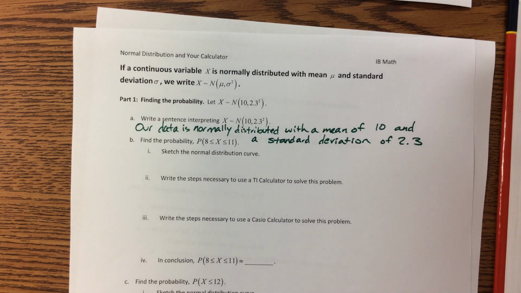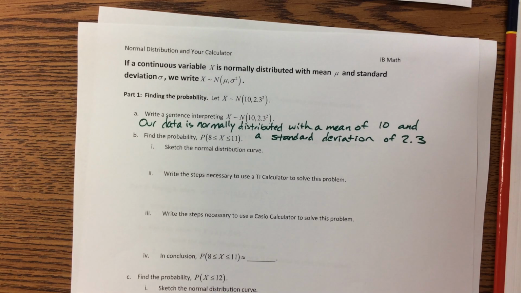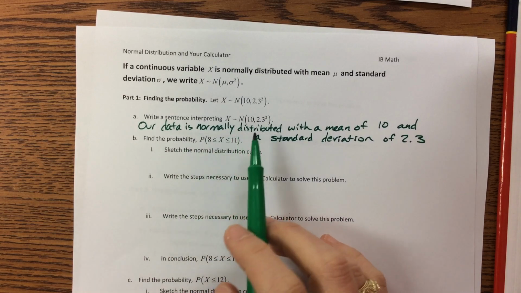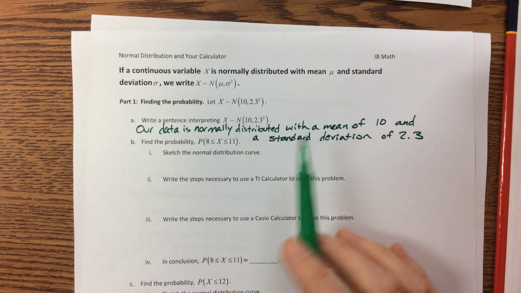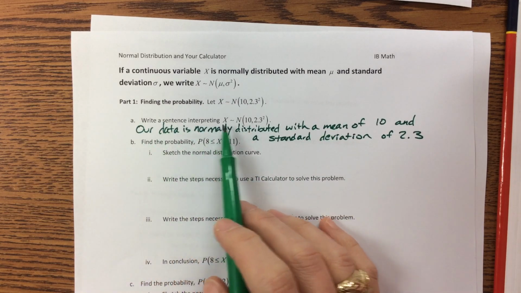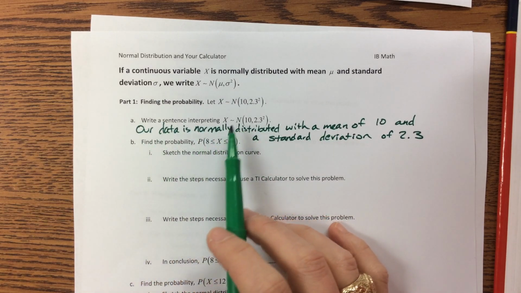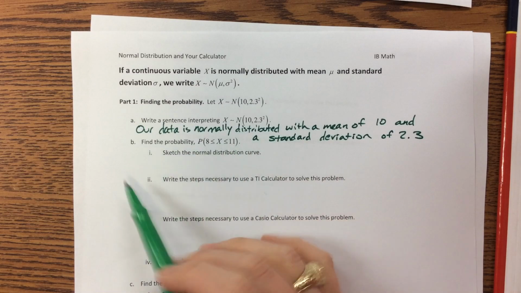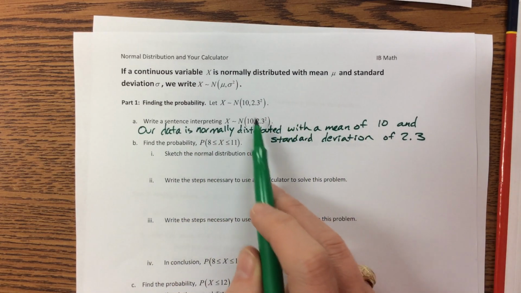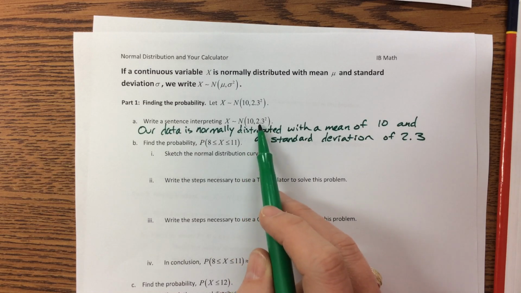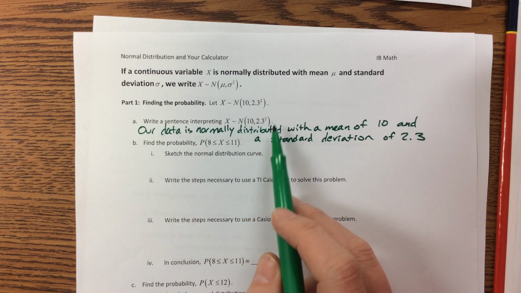This is our second video on the normal distribution. And on this one we start to use the calculator and we start to understand the symbolic meaning. So on this one, when they give us something like this, what they're telling us is that our data is distributed normally. So it's going to follow that normal curve, and I'm going to draw it in a second, with a mean. The first number here is the mean, and then this value that gets squared is the standard deviation.